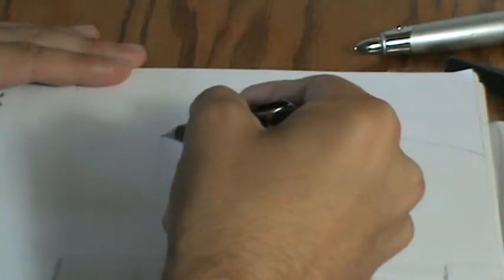Now, of course, since it's a horizon, we gotta have a curve to it, not a straight line. Just like this. Oops, a little too high. Let's redo that. And there we go.